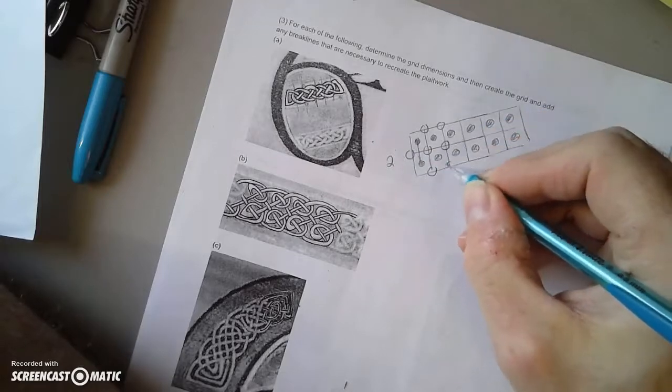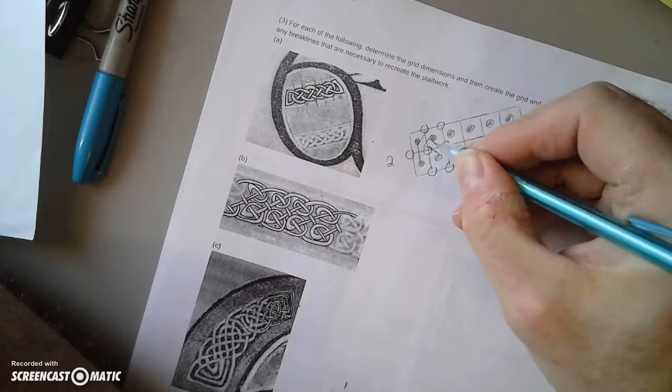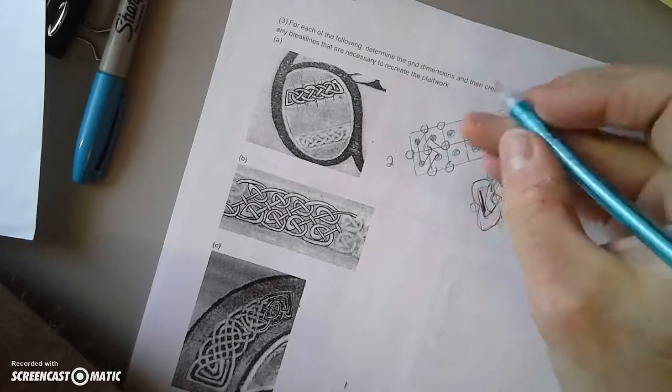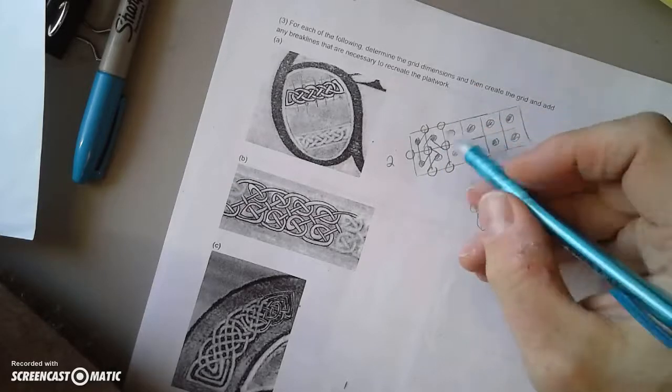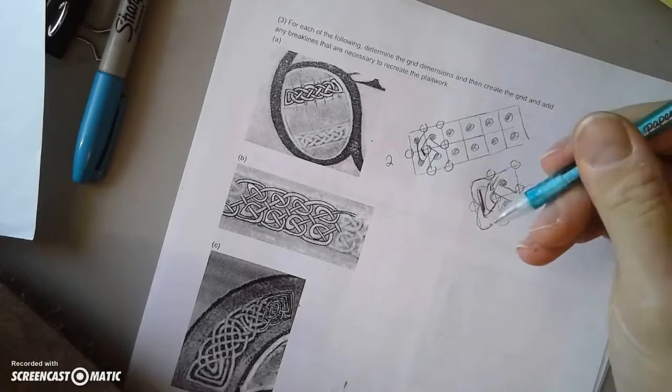If you have an idea, you don't have to do the entire knot. You can just put in some of it. And I saw a bunch of you doing this. You can put in some of it to see if it works. So that band is a break line. It's going to have to turn around.